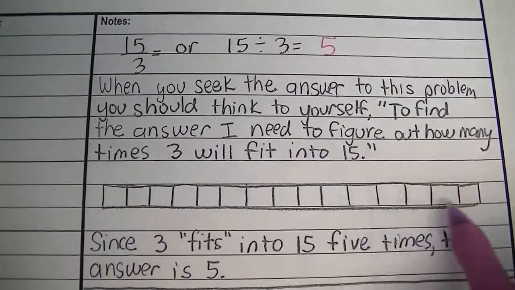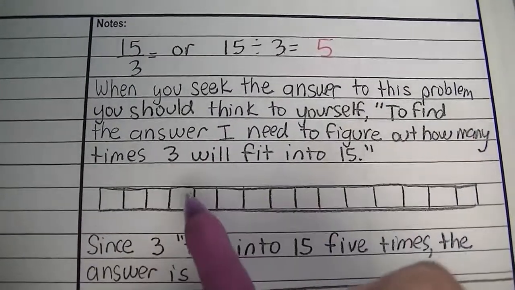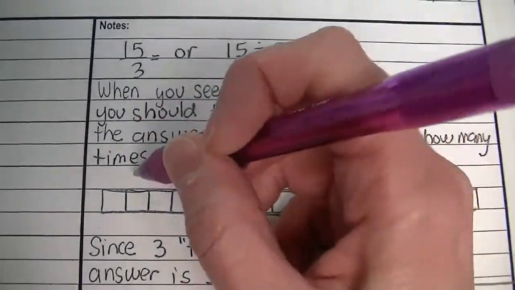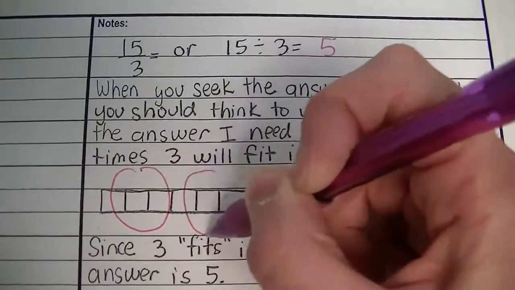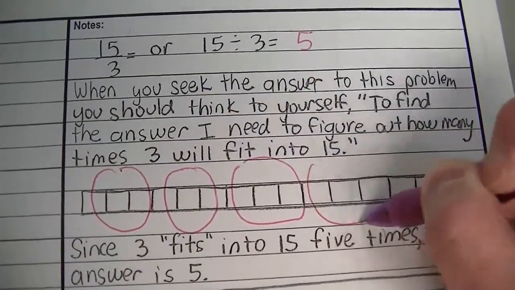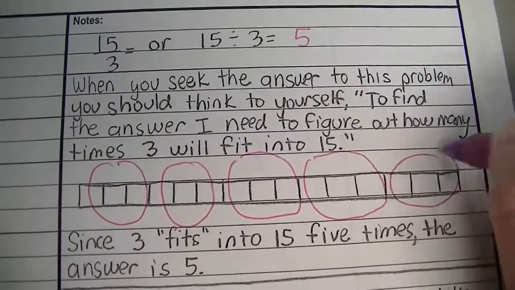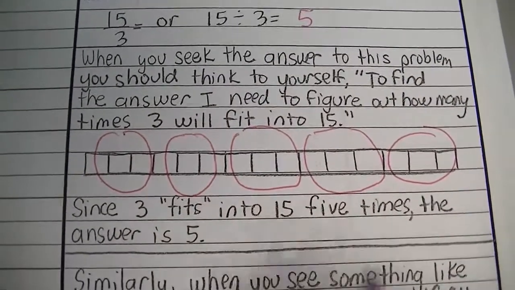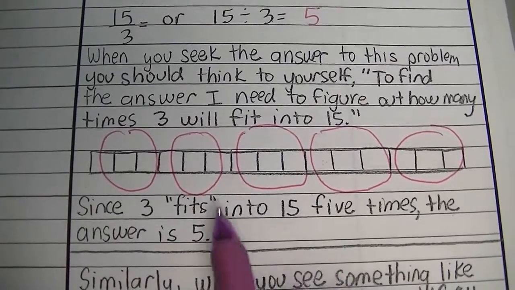So here are 15 little blocks right there. How many times does 3 fit into that? There's 1 time, 2 times, 3 times, 4 times, and 5 times. Okay? Since 3 fits into 15 5 times, that answer is 5.